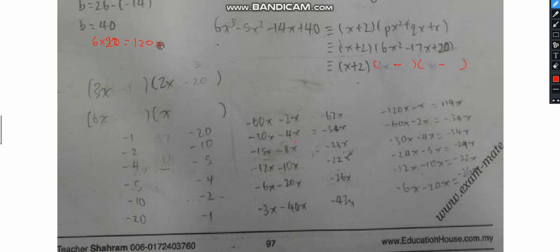Now let's find the factors whose sum is equal to 17. Why sum? Because minus this times x gives you a negative x, and minus this times x also gives you another negative x. So the sum of the two negative x gives you 17. So what you have to do is find the factors where the sum of the two factors will give you 17.